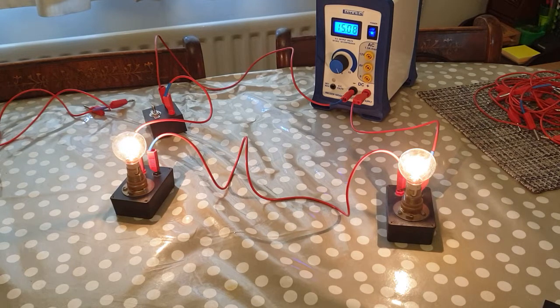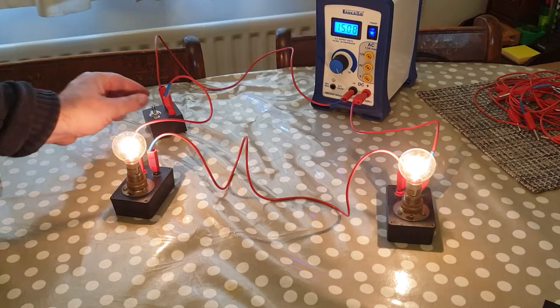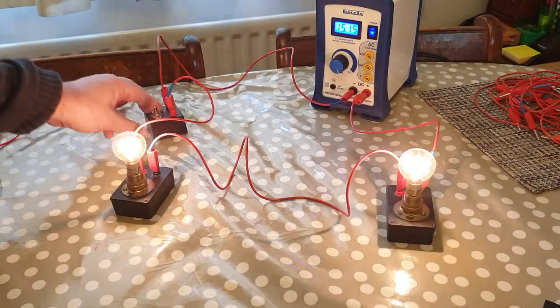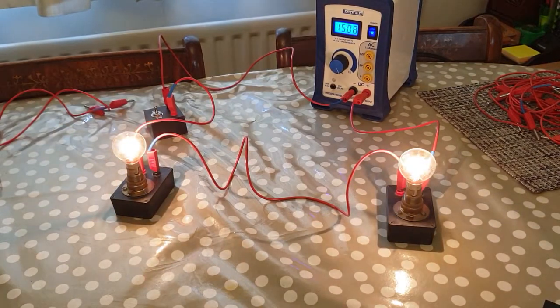We've got two light bulbs and we've also got a switch. So if I go over here, I can switch the switch on and off. And that is a series circuit. It's pretty straightforward. It's just a loop with all the components connected in a line. So the two light bulbs are connected as part of the main loop of the circuit. So all the current goes through both light bulbs.